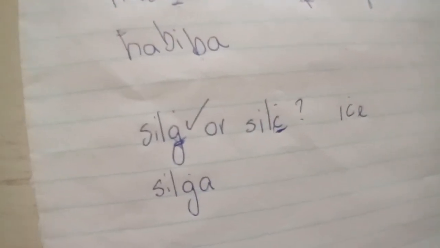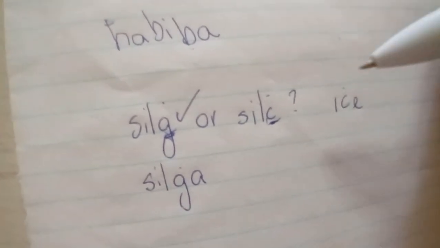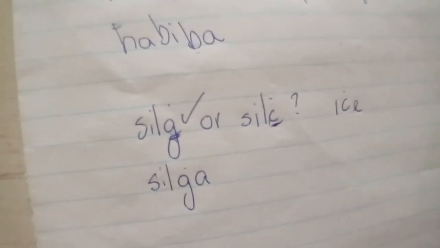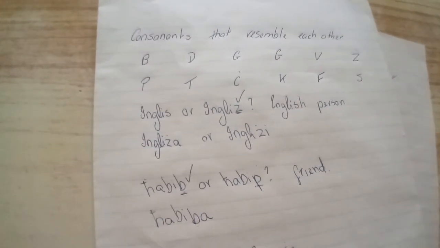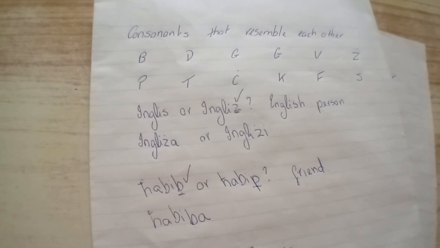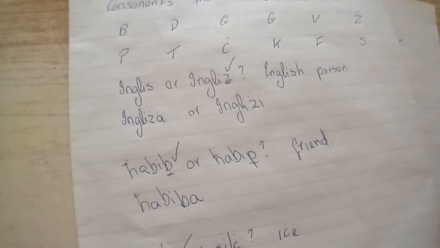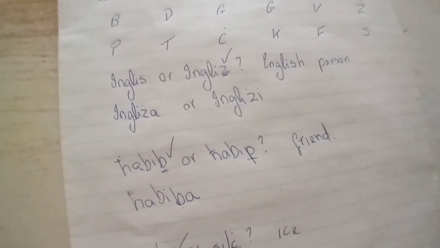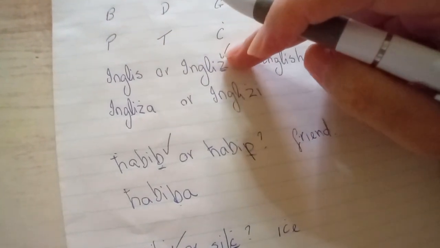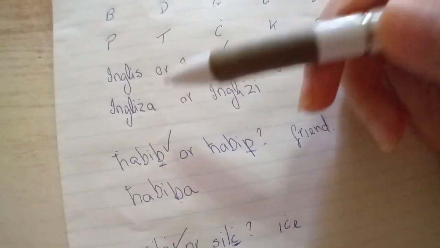I'm not saying silcha with the ch. I'm saying silja. So silj ends with a G. Those are some examples of letters that resemble each other. To know what letter is used in a word when you're confused which letter you're hearing, if it's S or Z, for example, or B or P, you turn the word into the feminine.